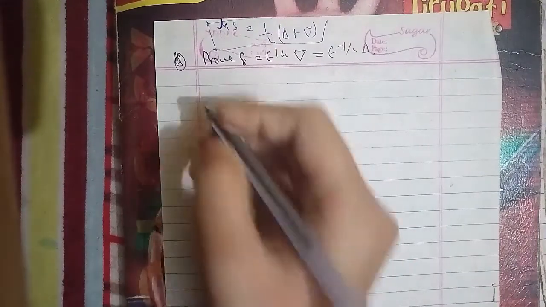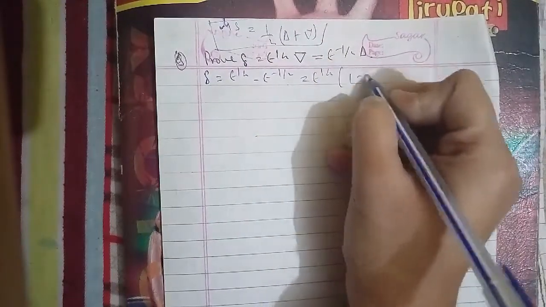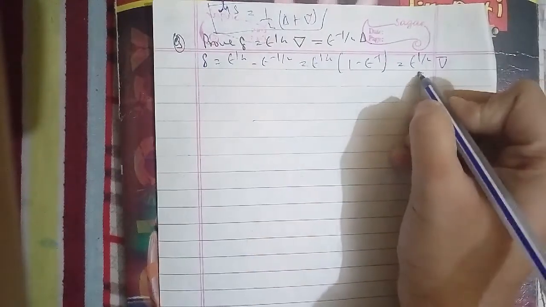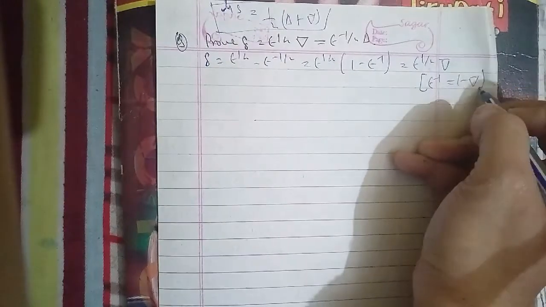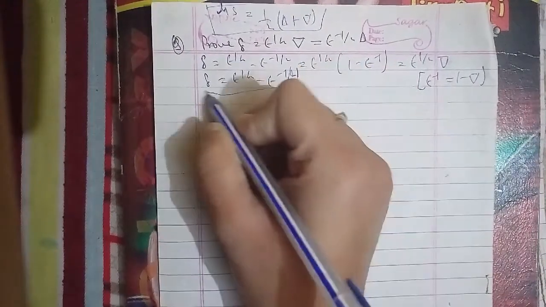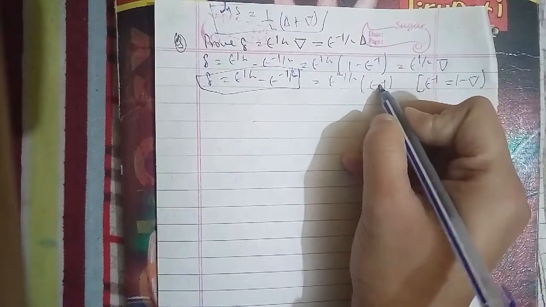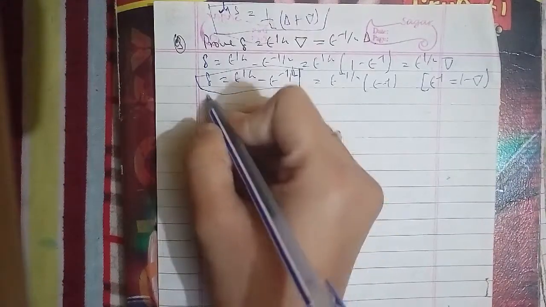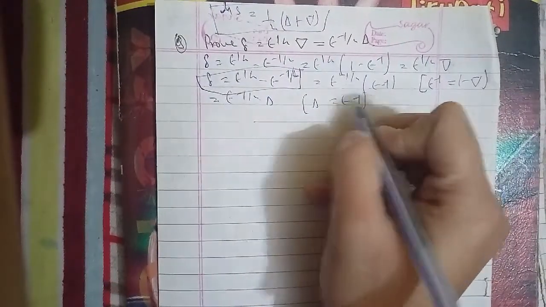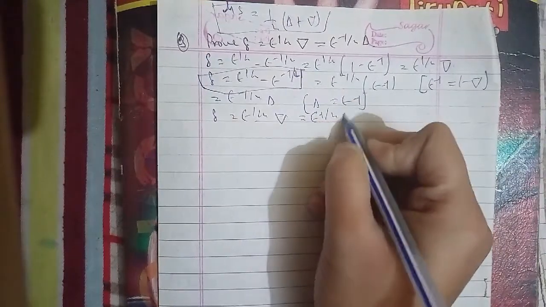From the equation here we know that δ = E^(1/2) − E^(−1/2), which equals E^(1/2)(1 − E^(−1)), and we can say that E^(−1) = 1 − ∇. So this equals E^(1/2)∇. Similarly, by taking E^(−1/2) common, we get E^(−1/2)(E − 1), and Δ = E − 1. So δ = E^(1/2)∇ = E^(−1/2)Δ.